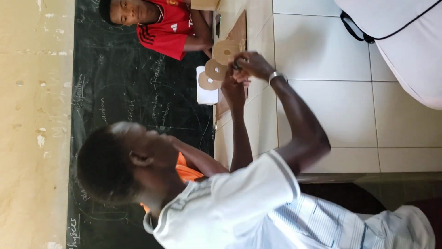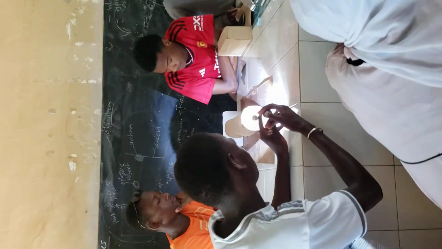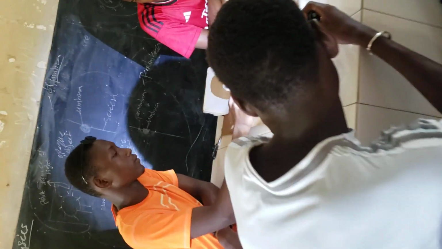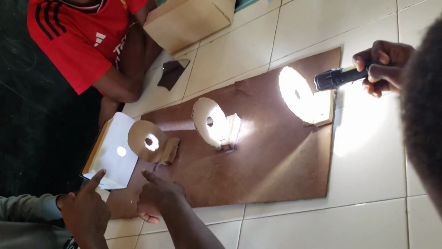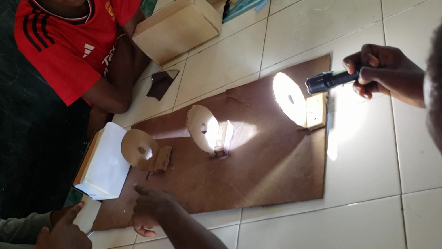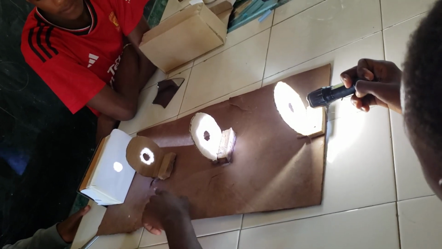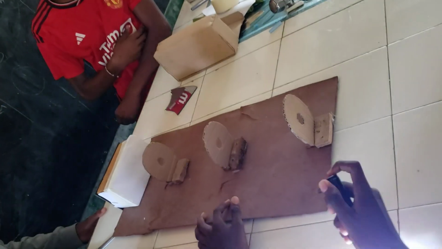So if I point this light like this, you see, I will see, yes. You see, it's on the screen there. You are seeing the light on the screen there. So this is showing us that rectilinear propagation of light is true.